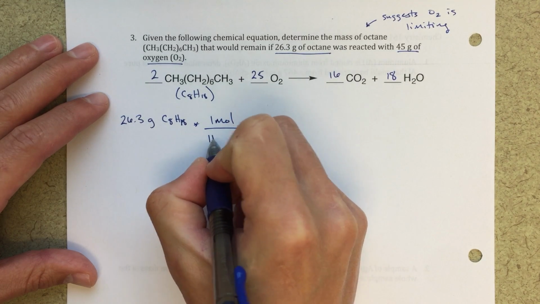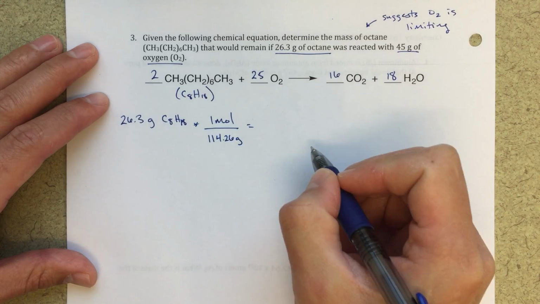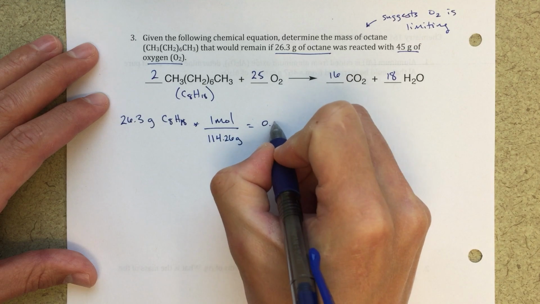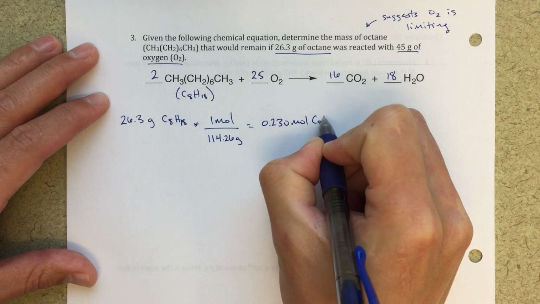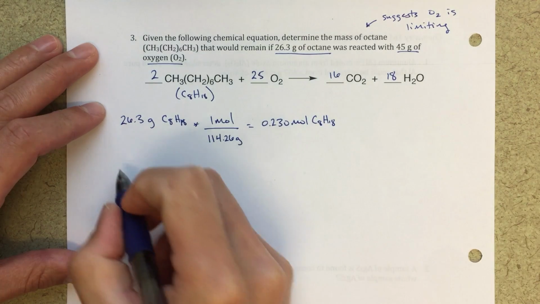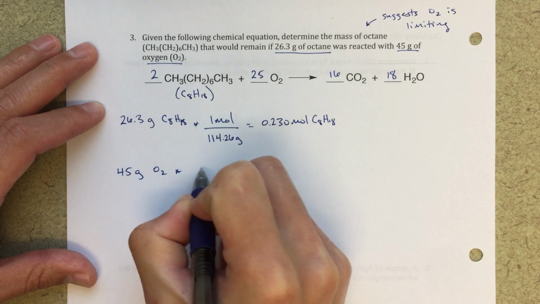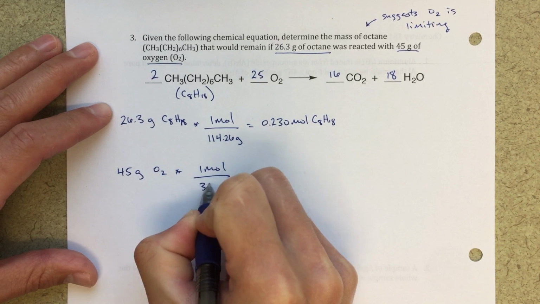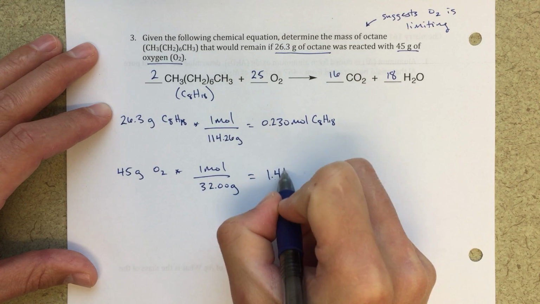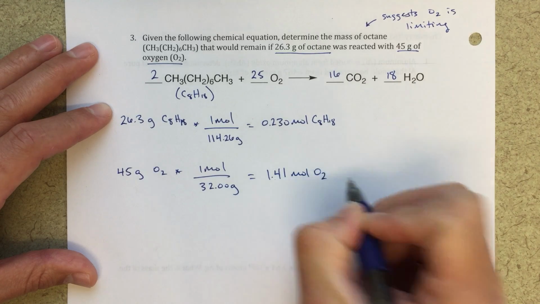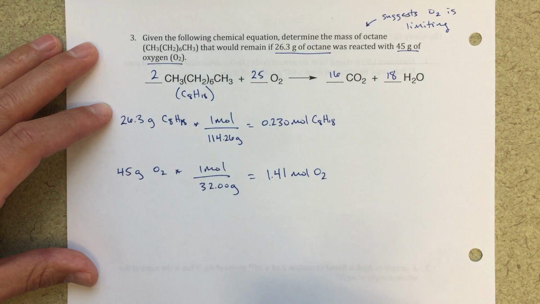The molar mass of octane is 114.26 grams per mole, so this is just a grams to moles conversion, and we're going to end up with 0.230 moles of our octane. I'll do the same thing for oxygen. We're starting with 45 grams of O2 times 1 mole over 32.00 grams, which is going to equal 1.41 moles of O2.